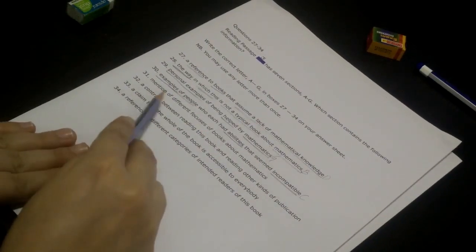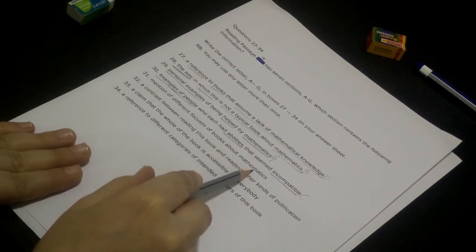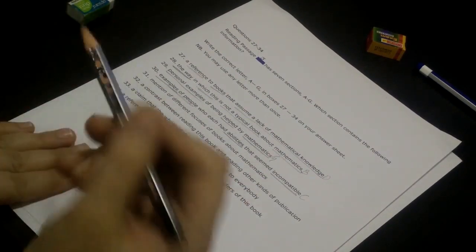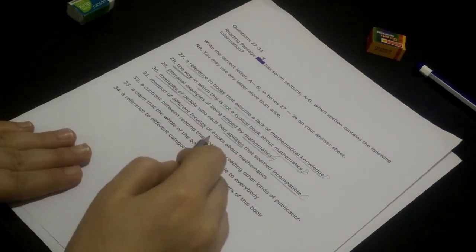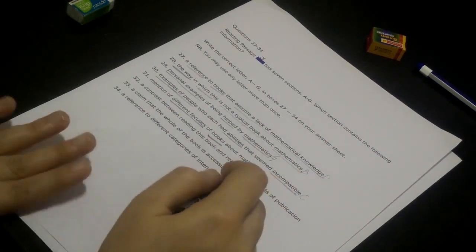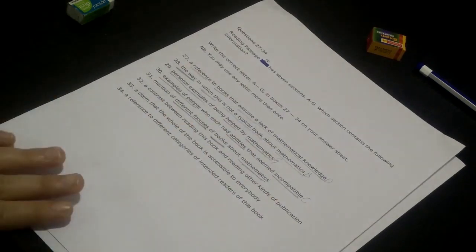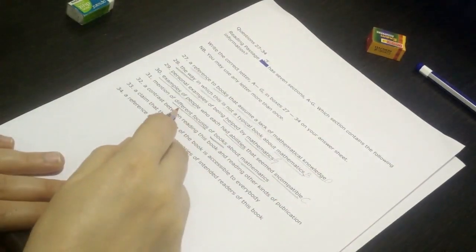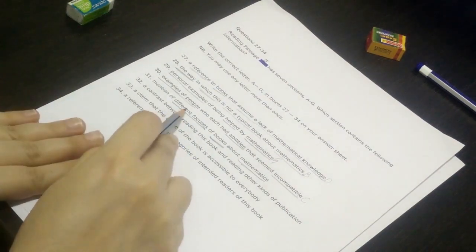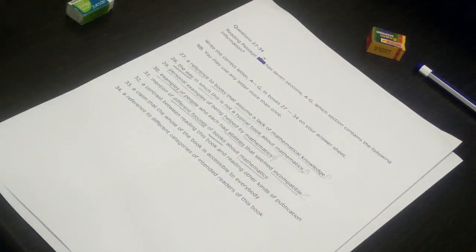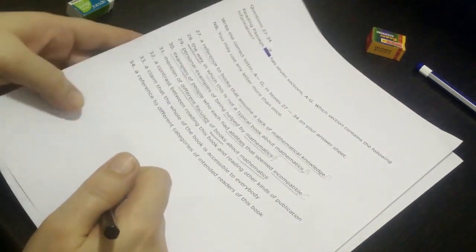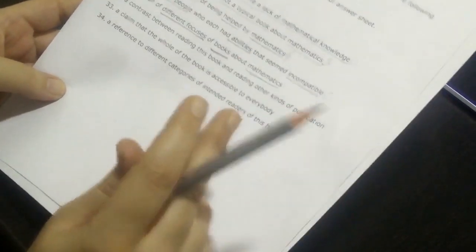Our 31st question is mention of different focuses of books about mathematics. So firstly, let's look for the keywords. Different focuses, books, about mathematics. Okay, so firstly we have to find out the keywords: different focuses, books, mathematics. Means where there is given or mentioned the focuses of books about mathematics or different areas of interest or activities of books about mathematics. So let's move on to the sections.